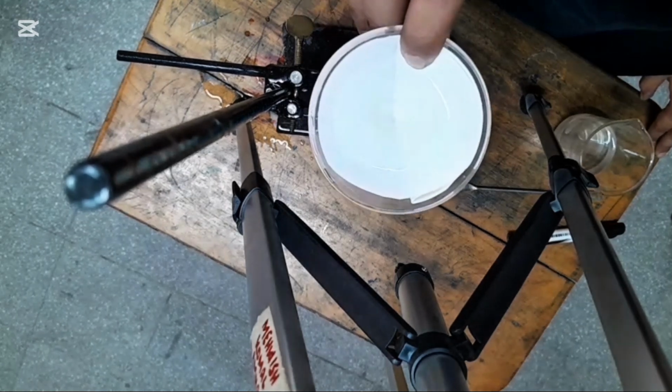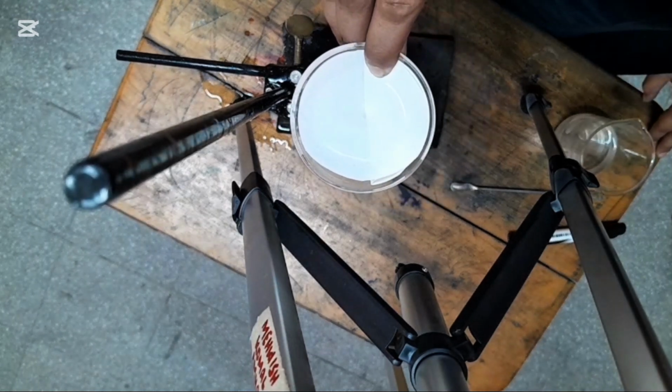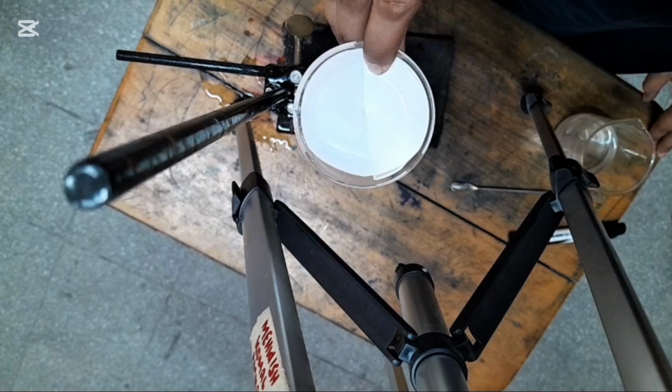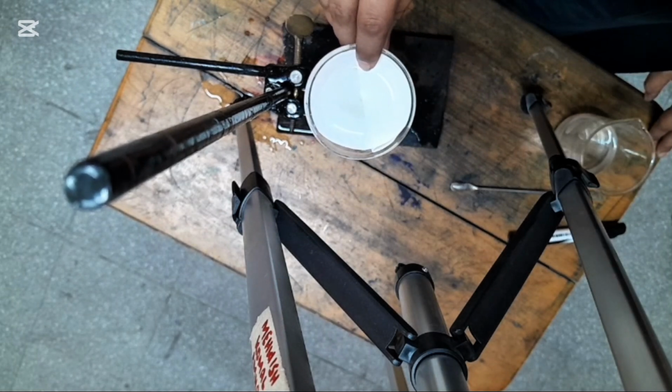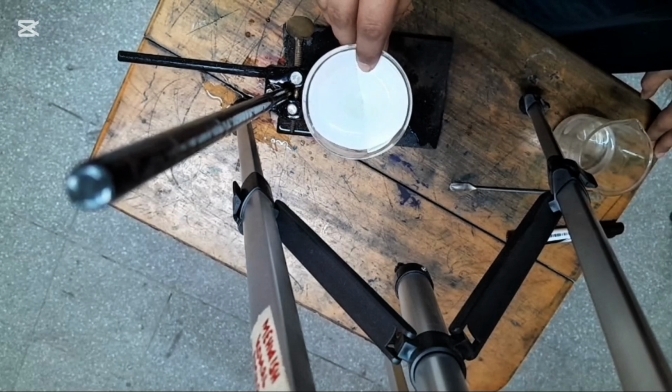You can see the water is getting out of the funnel drop by drop, and the water level in the filter paper is decreasing.